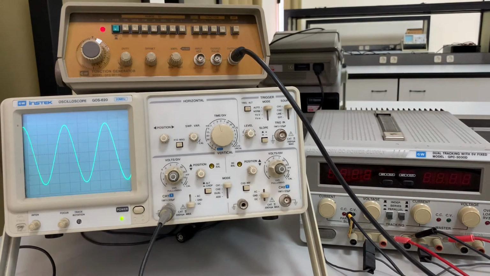In this part of the experiment, you are expected to sketch both patterns in your lab manual and make the necessary calculations. In the G section of the third part, we need to adjust sinusoidal waves using the oscilloscope.